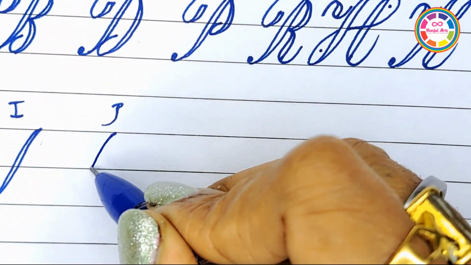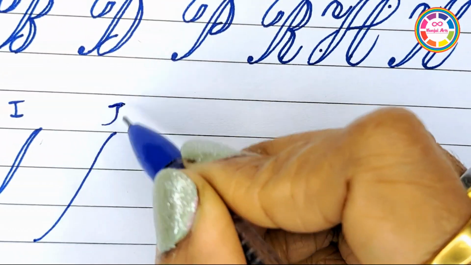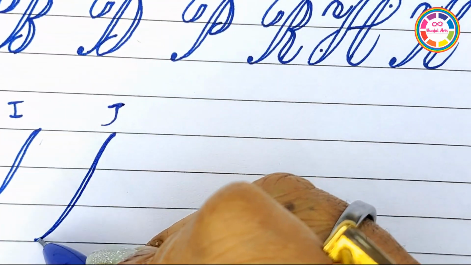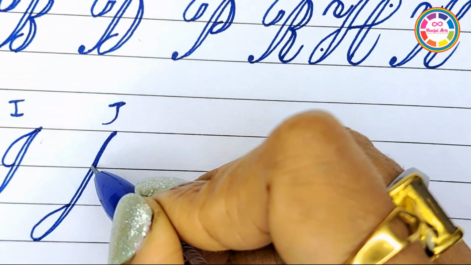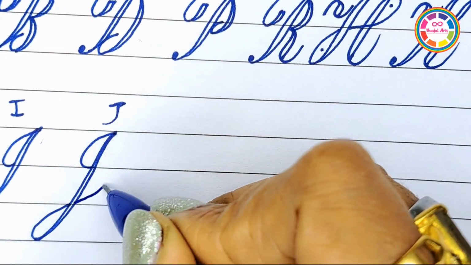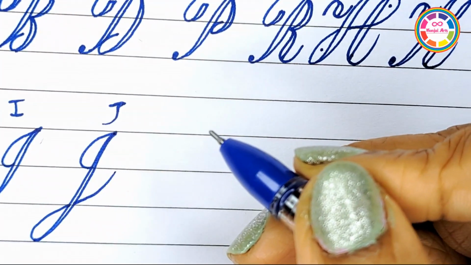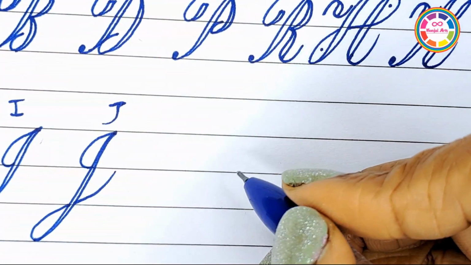So capital stem ending with a descending loop. And then the top part is going to be the same for both the alphabets, and then it is the ending stroke. So I and J.